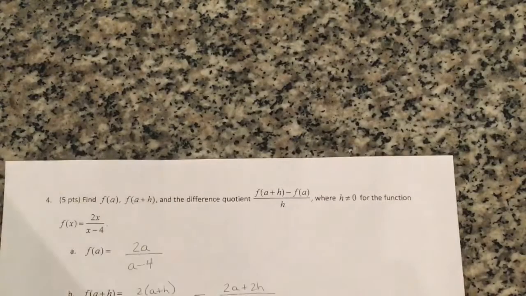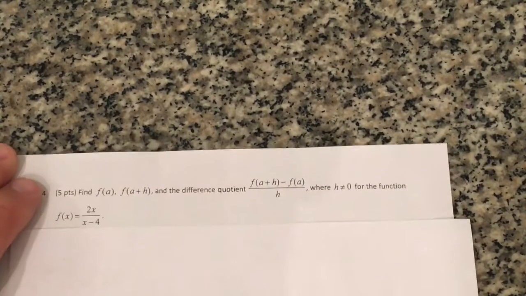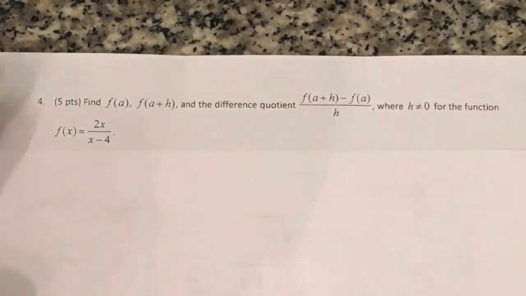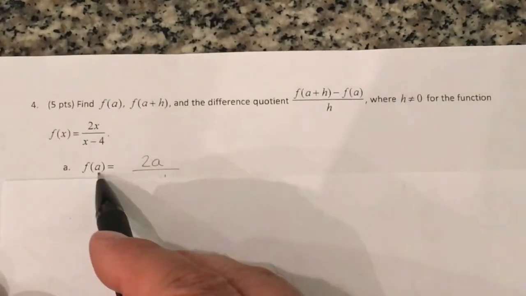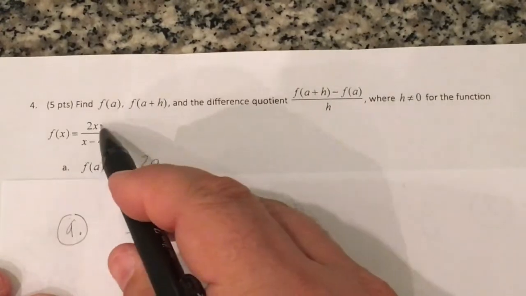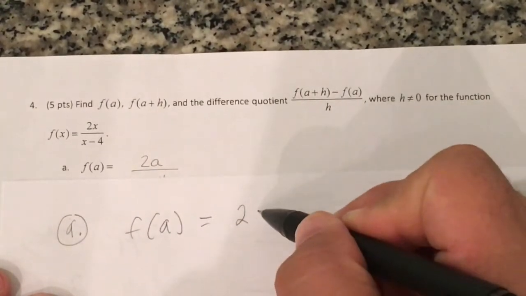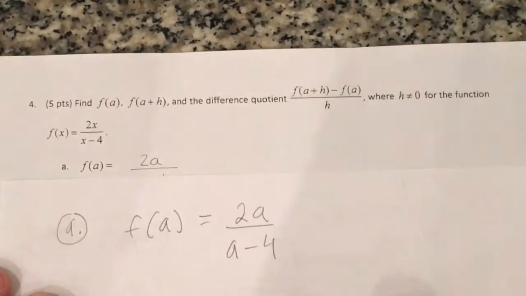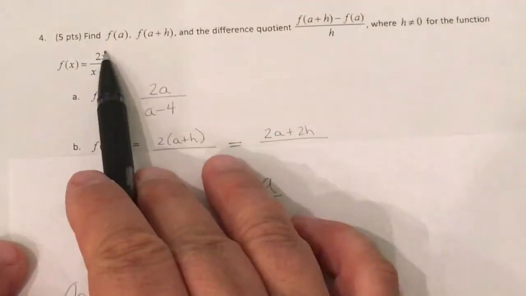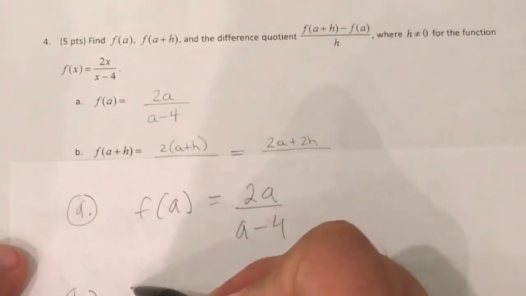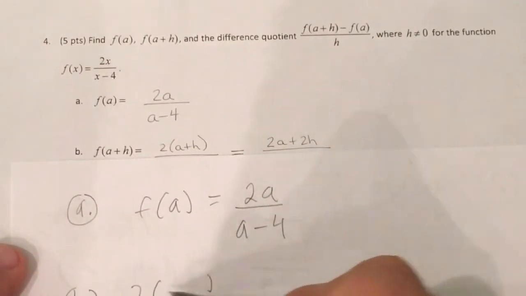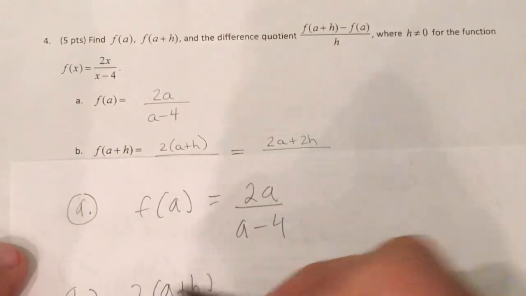Number 4, difference quotient. So the first thing it asks me for the difference quotient is just plug a into that. So f of a is just going to be, wherever there's an x, put an a. So that instead of being 2x, it would be 2a over a minus 4. Then it says, do a plus h. So now, wherever there was an x in the original, I'll put an a plus h. So it's going to be 2 parentheses, because there's an x there, over parentheses, because there's an x there, minus 4. And in those parentheses, I'll put a plus h.